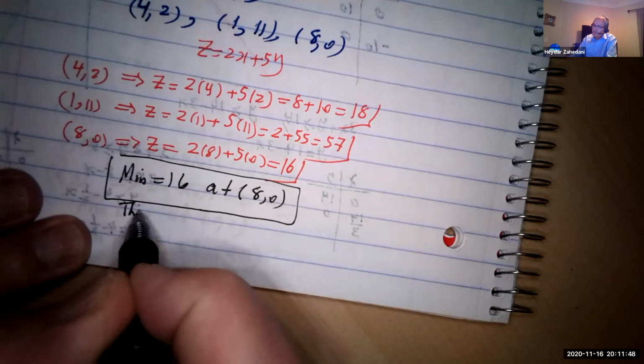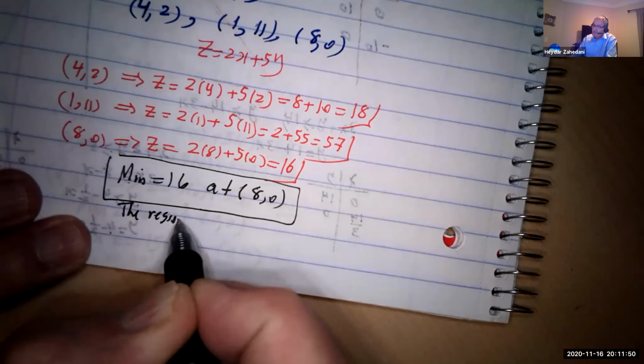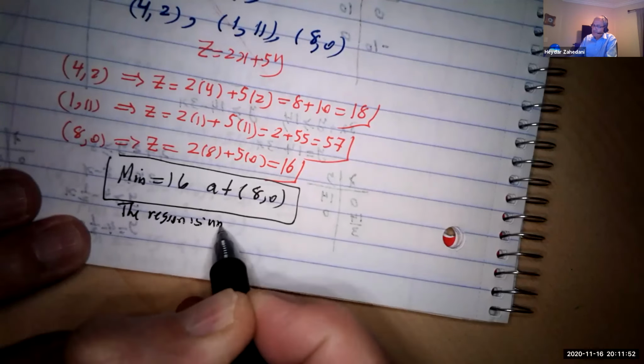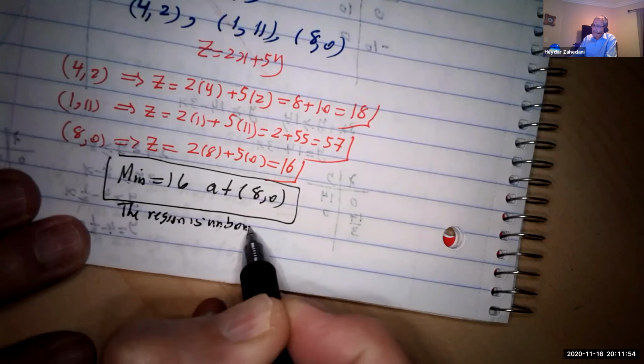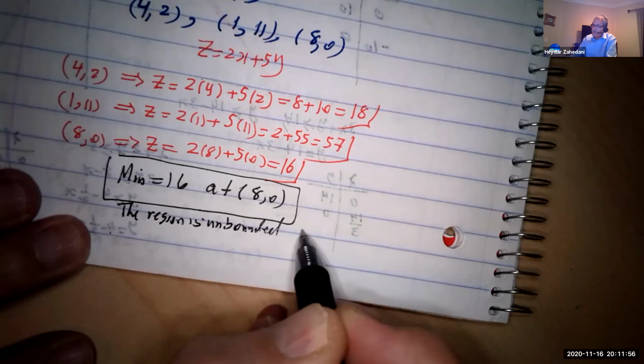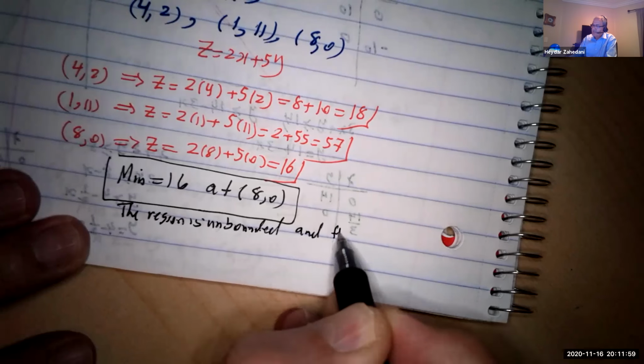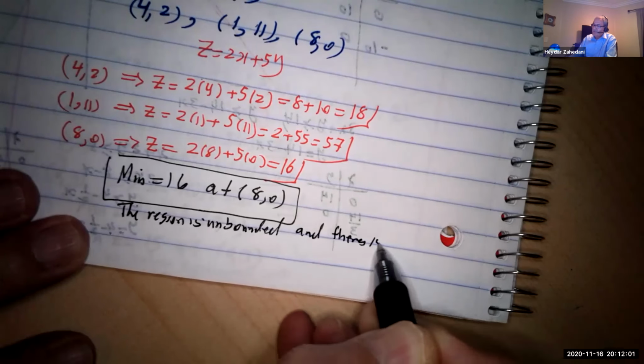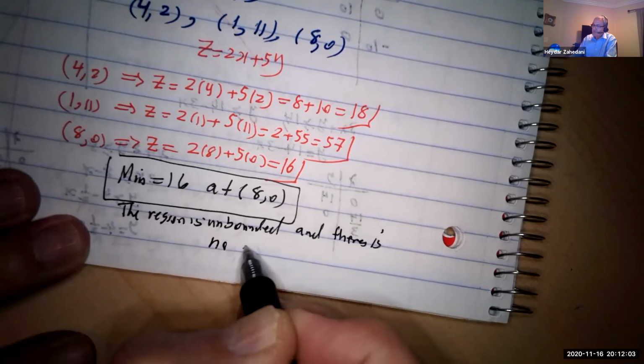Since the region is unbounded, we claim that there is no maximum.